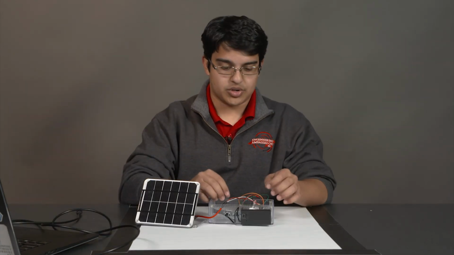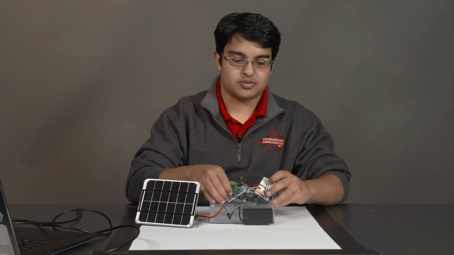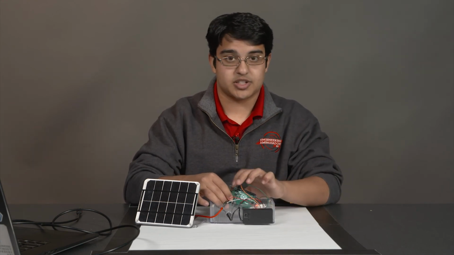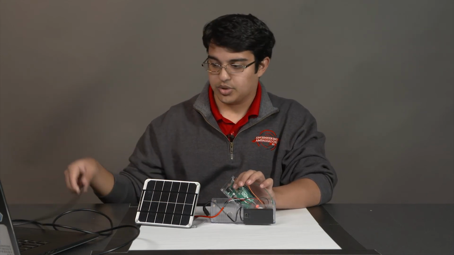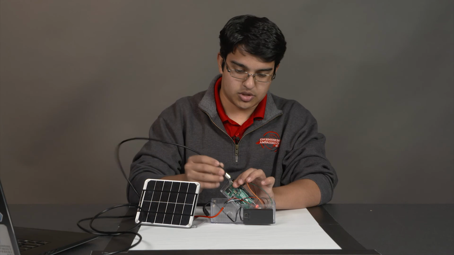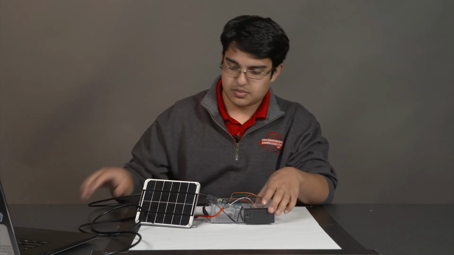Now let's get started. Alright, so the first thing we're going to do here is take our device out of the box a little bit so we can access it. We're going to unplug the battery, and we're going to plug in our laptop using the USB cable. So now we plug that in.